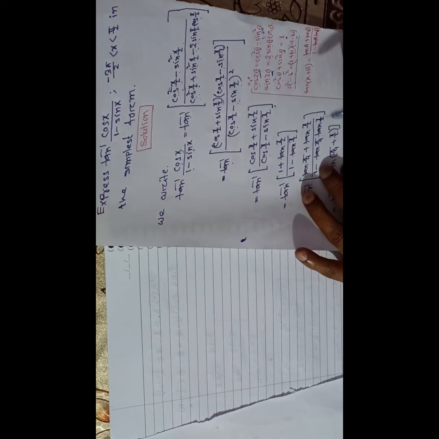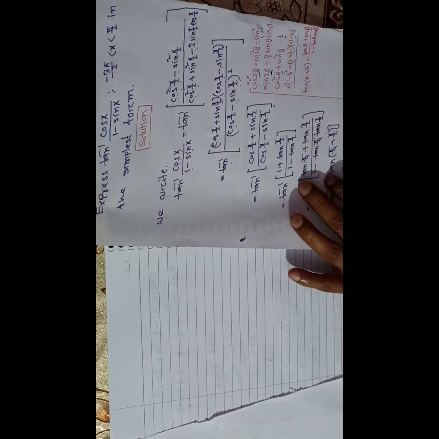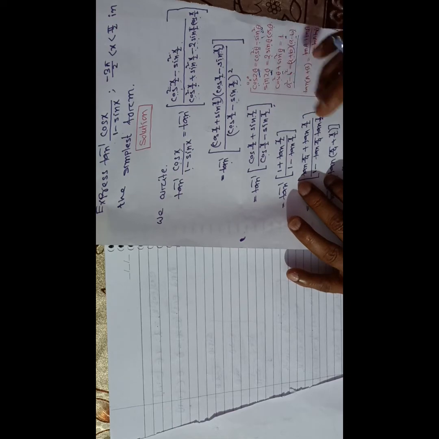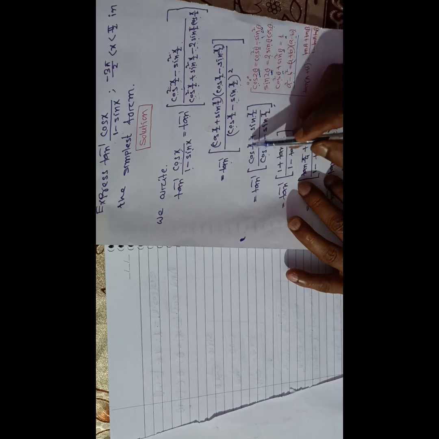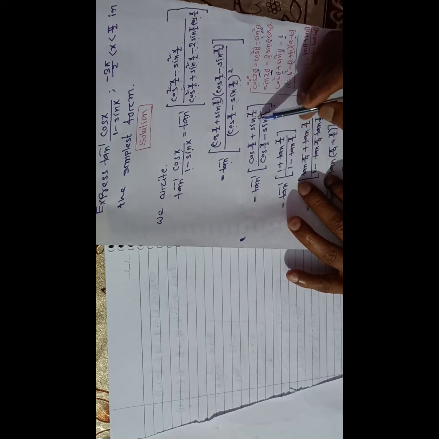After this line, we apply some tips. The tip is: we divide numerator and denominator by cos x/2. Then cos x/2 divided by cos x/2 is 1. Sin x/2 divided by cos x/2 is tan x/2.